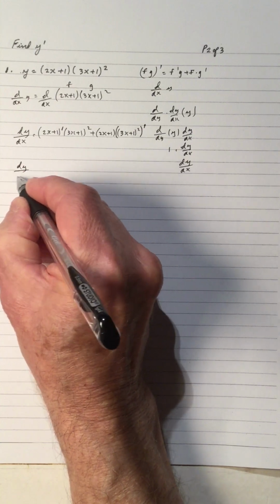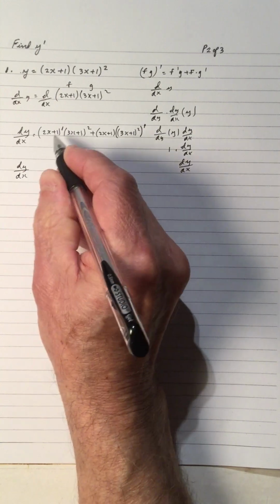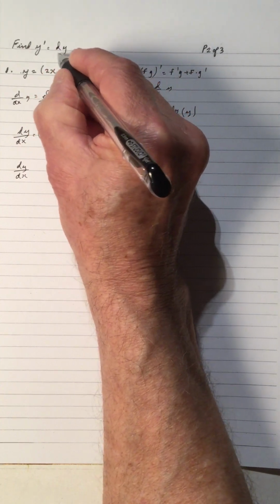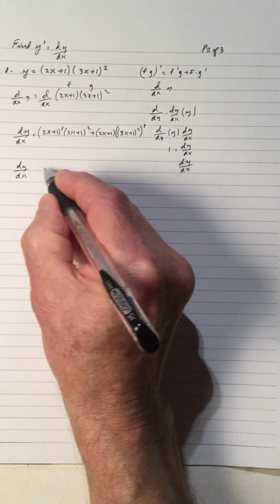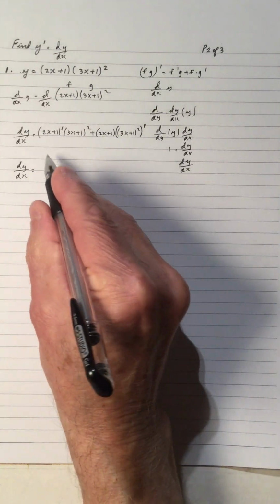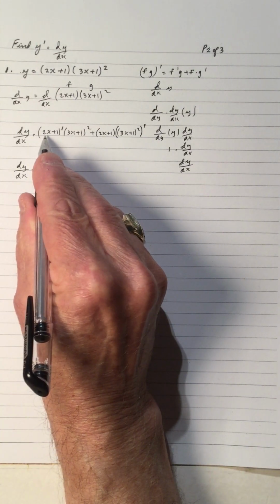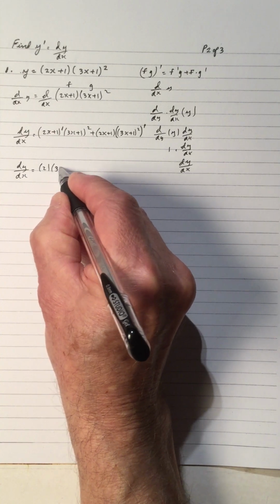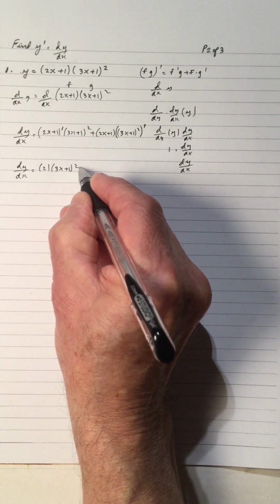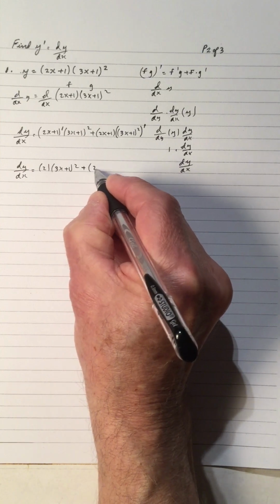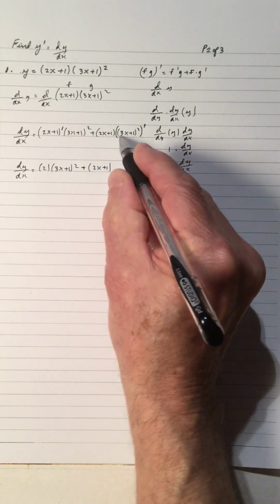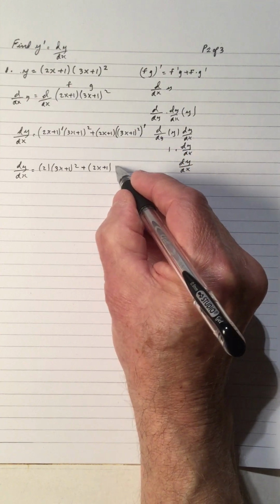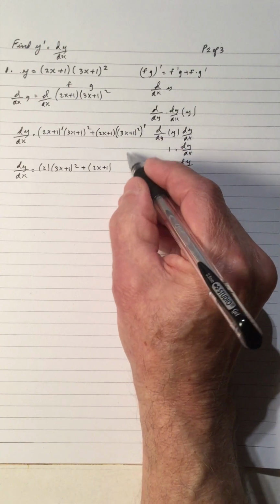So dy dx, which is again y prime. So we do the derivative of 2x plus 1, which is 2, and this is 3x plus 1 squared, and we got 2x plus 1. And the derivative here, now I'm going to take a shortcut.